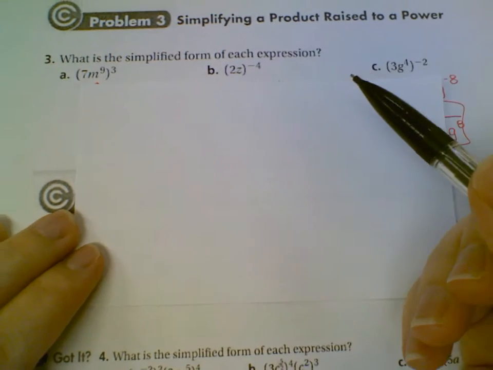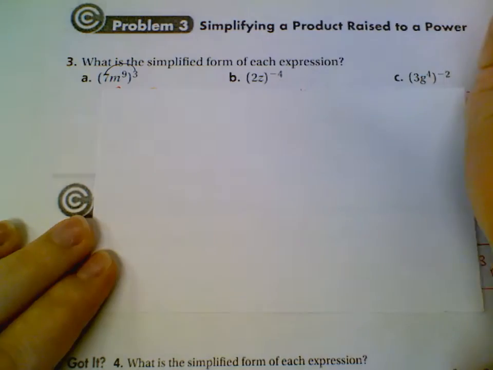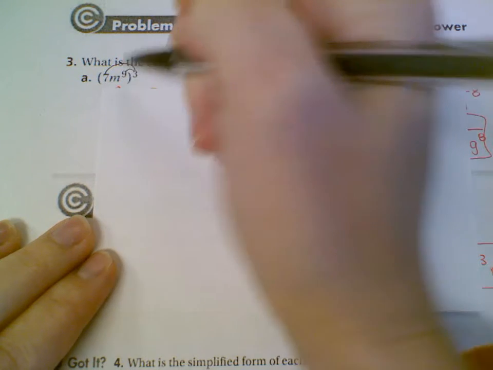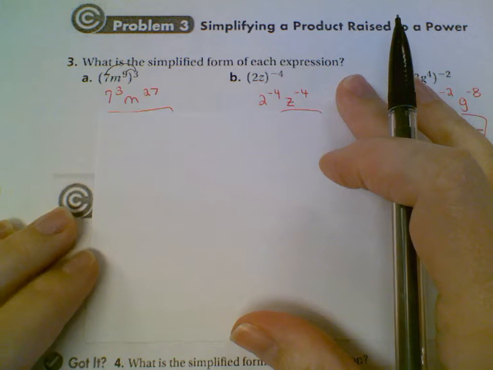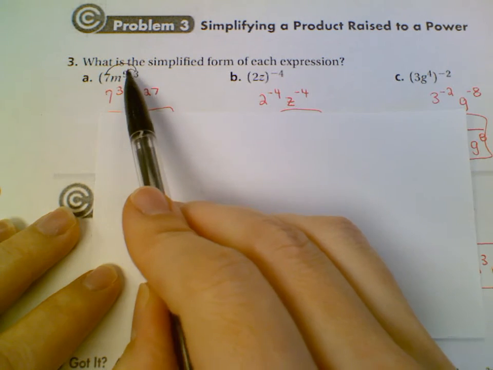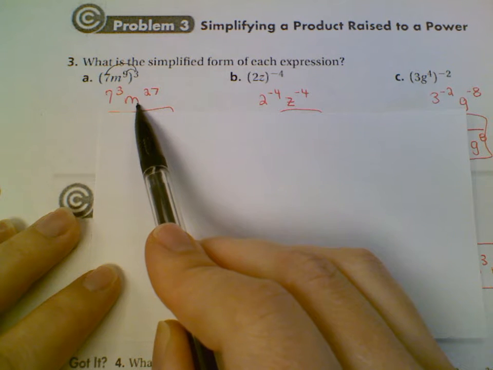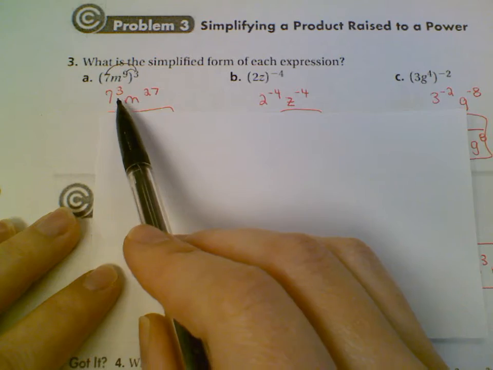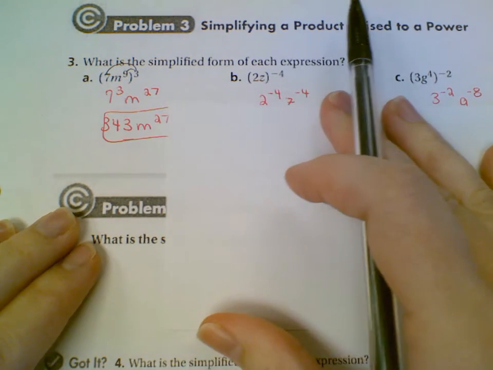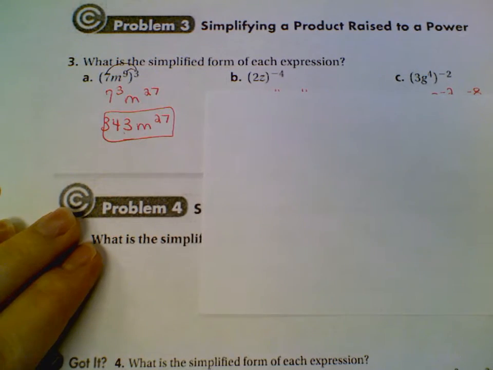So on this first problem, I would want to take the 7 to the 3rd and I would take the m to the 9th to the 3rd. So I would write it as 7 to the 3rd, but then notice that I have a power to a power. So just like in the previous examples, we've been multiplying them. So this would change to m to the 27th. Then I would evaluate 7 cubed, and that would become 343, and then the m would just drop down.